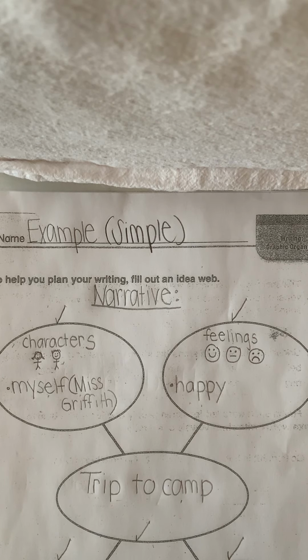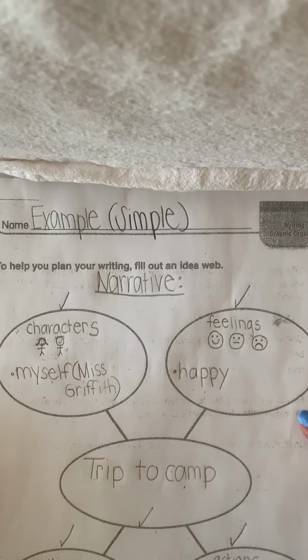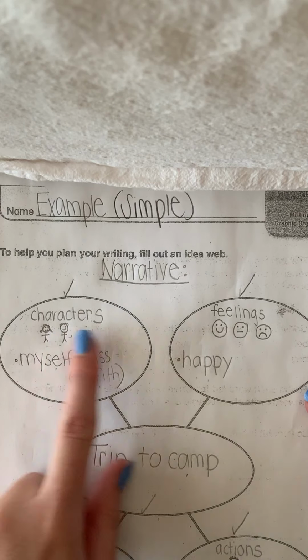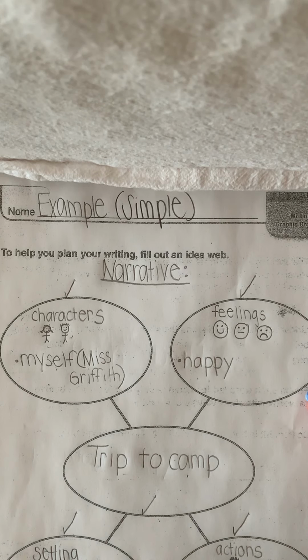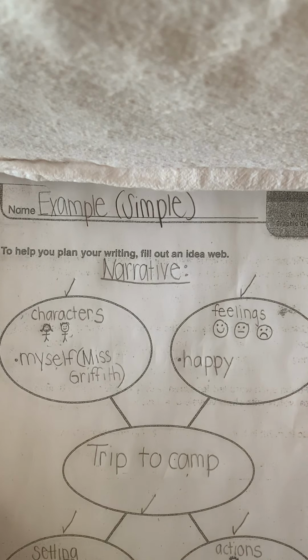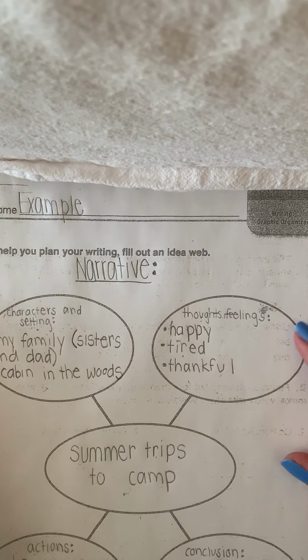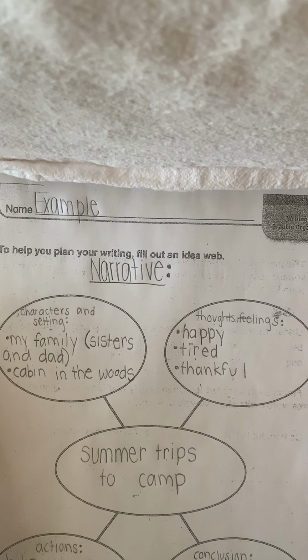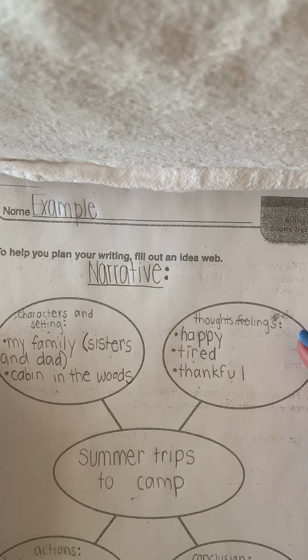In previous videos, we brainstormed, or I brainstormed. I did one simple brainstorm. I brainstormed characters, feelings, setting, and actions. I also did a more complex narrative that allowed me to go into a little more detail on my brainstorm.